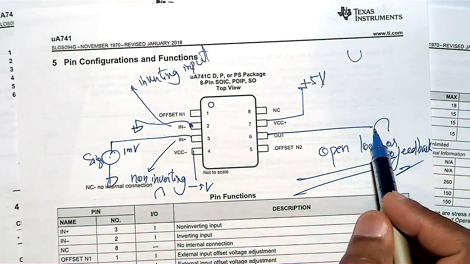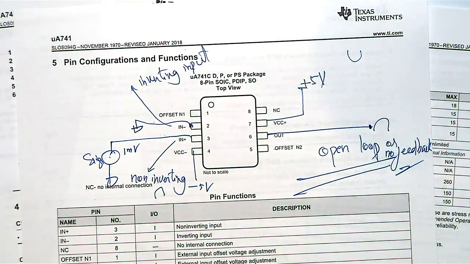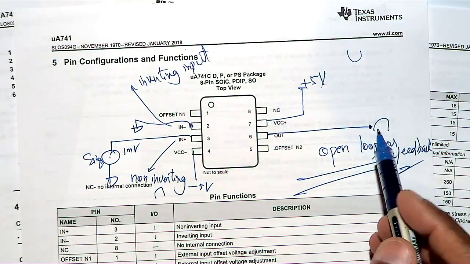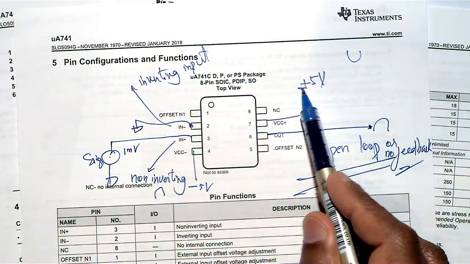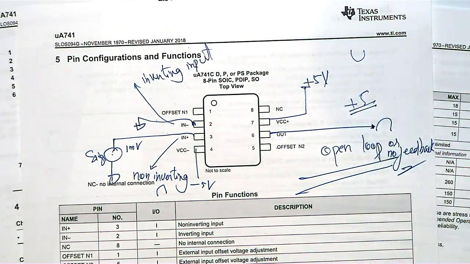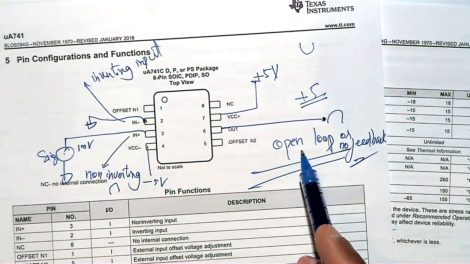So my question is, what is the voltage here? 10 volts, I guess. Full voltage, 10 volts. The gain is infinite, so the full signal should come here. Yes, so this will hit the power line, the positive rail, plus 5. Why? Because when you take the operational amplifier and look at the data sheet, this is operating in open loop mode.